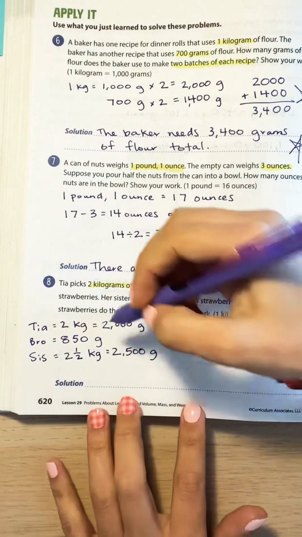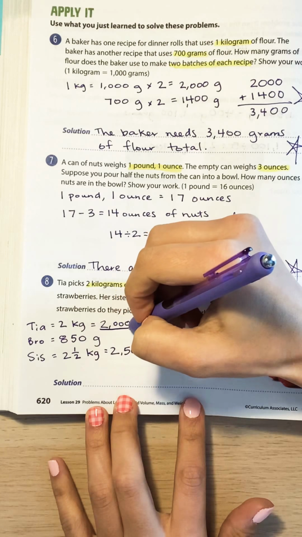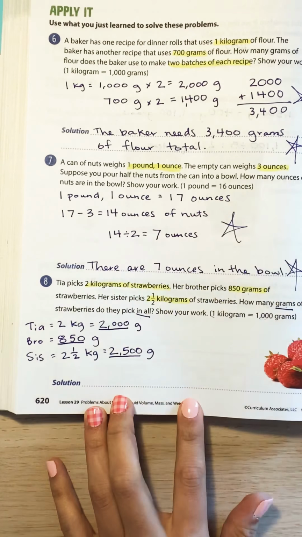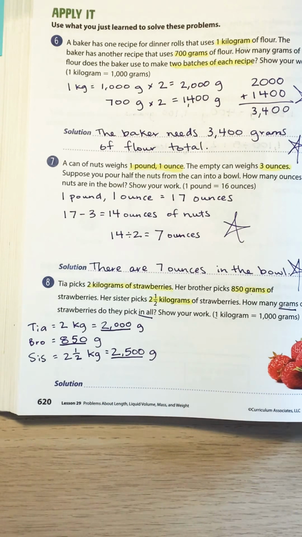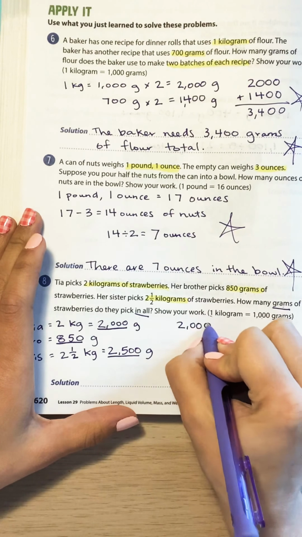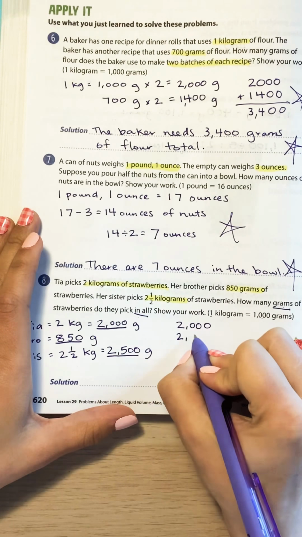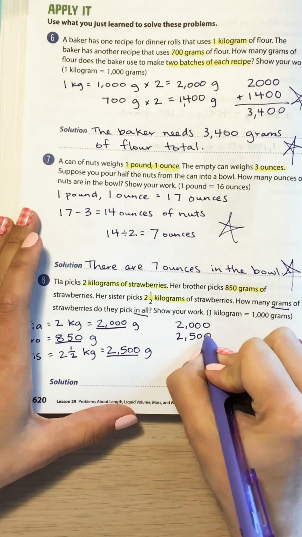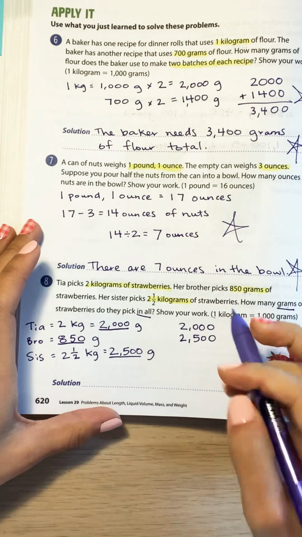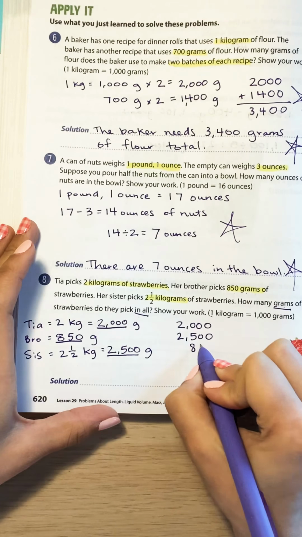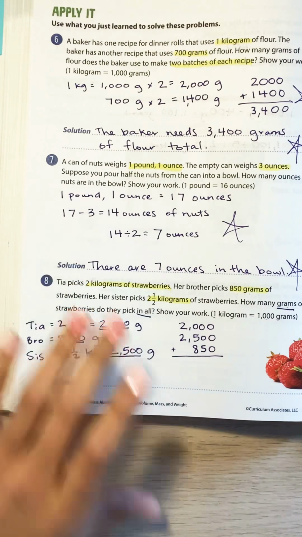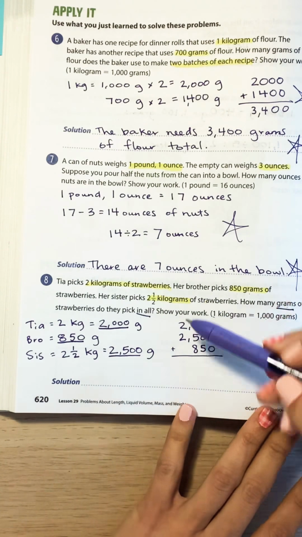Okay, so now I know what Tia picked in grams, what her brother has in grams, and what her sister has in grams. I need to find the total of all 3 of those. So stacking them by place value. I'm doing them out of order just to make sure my place value doesn't get all wonky. I want to make sure my thousands places are right on top of each other. And then I'll put brothers down here. Or if you want to just add 2 at a time, you can. So let me double check.